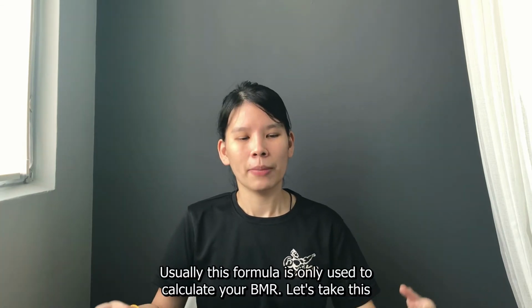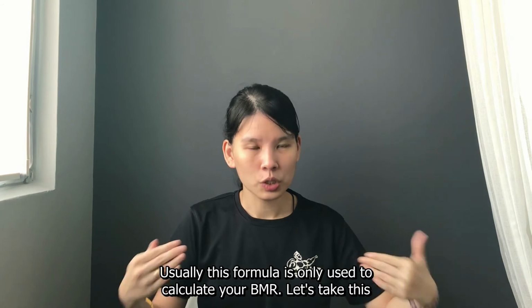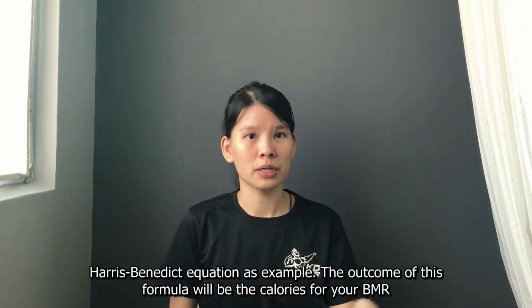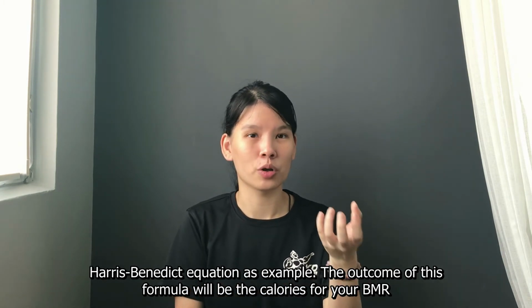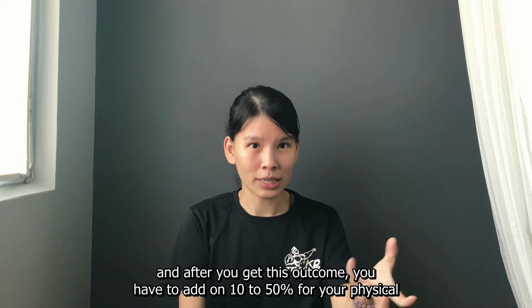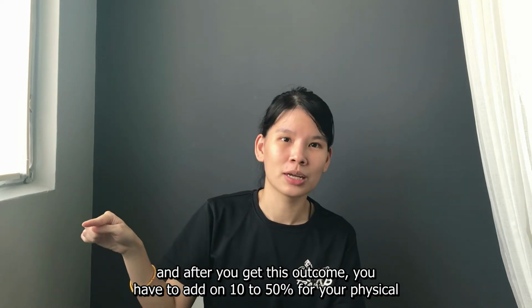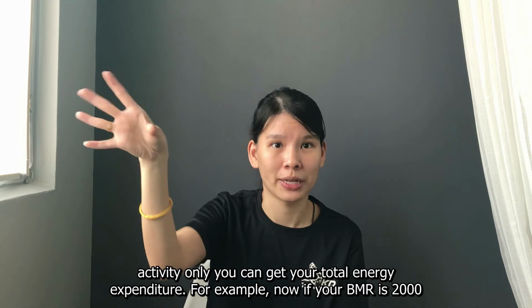Usually this formula is only used to calculate your BMR. So the outcome of this formula will be the calories for your BMR. And after you get this outcome, you have to add on 10 to 50% for your physical activity. Only then can you get your total energy expenditure.